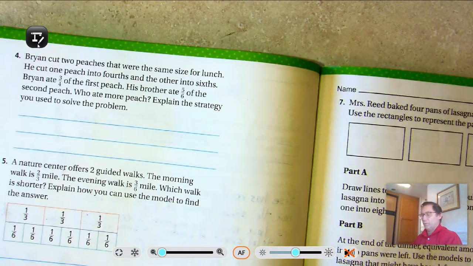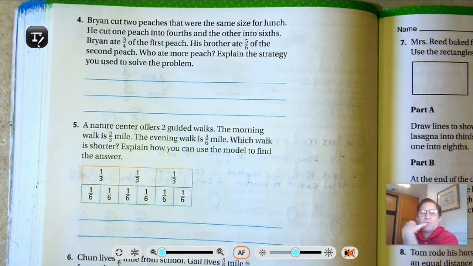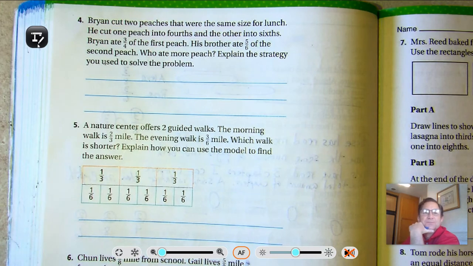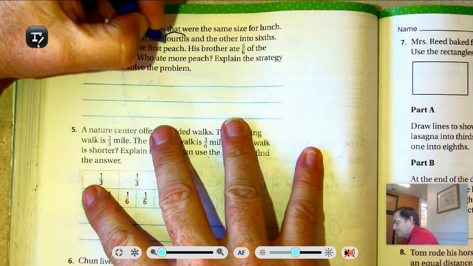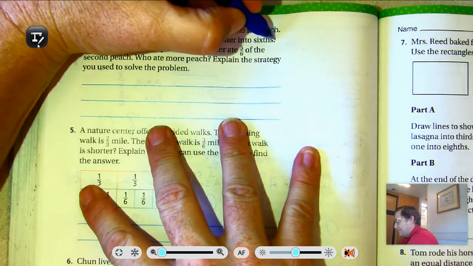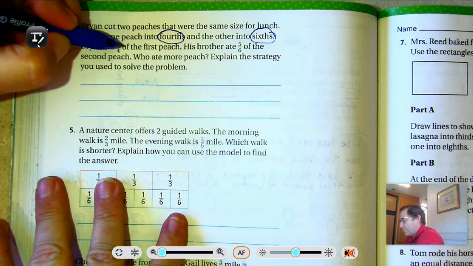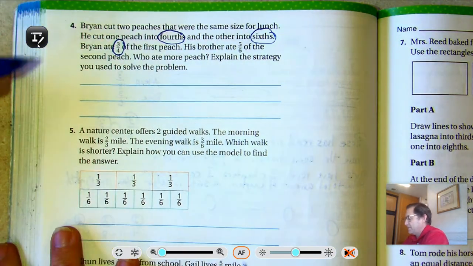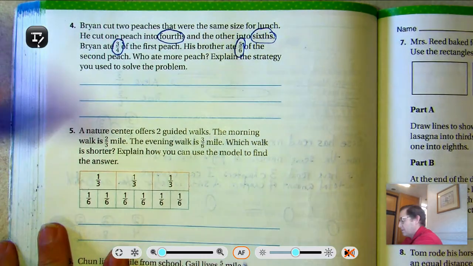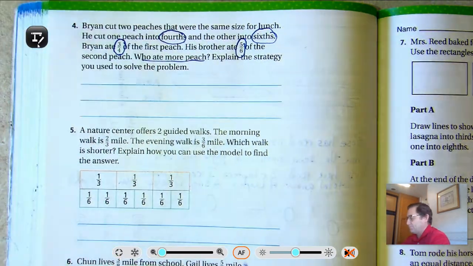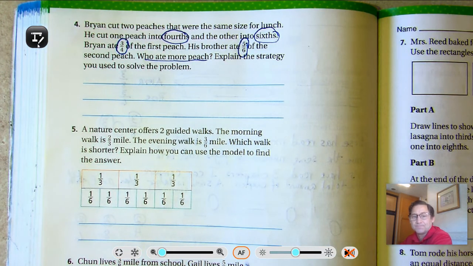Page 398. Number 4. Brian cut 2 peaches that were the same size for lunch. He cut one peach into fourths and the other into sixths. Brian ate 3/4 of the first peach. His brother ate 5/6 of the second peach. Who ate more? Explain the strategy you used to solve the problem.